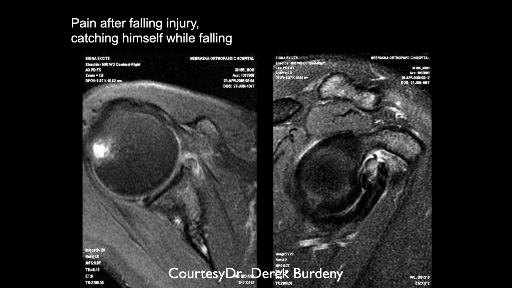Good. So Ashley, what do you think of this one? So on the first axial image, I think there's some irregularity there near the anterior superior labrum. There's some increased signal. I think that's the middle glenohumeral ligament there.